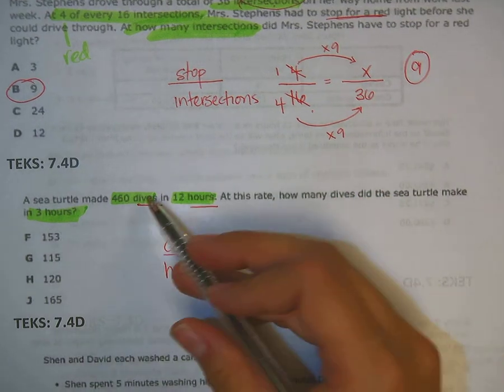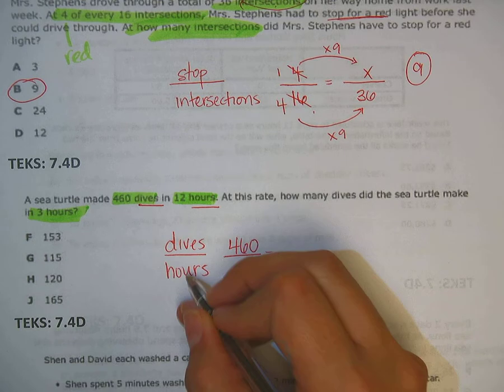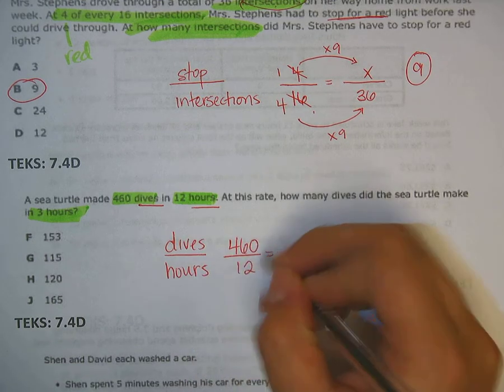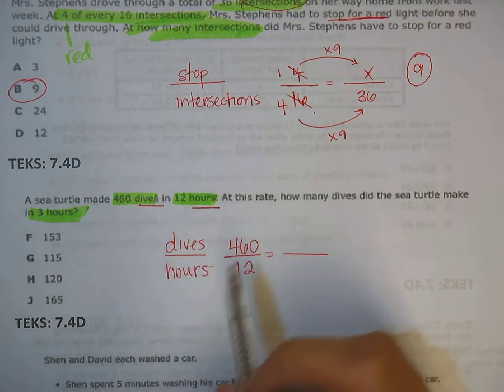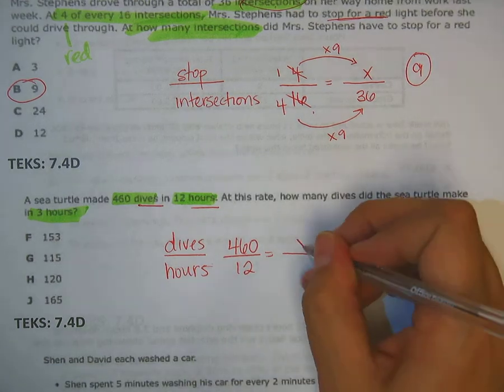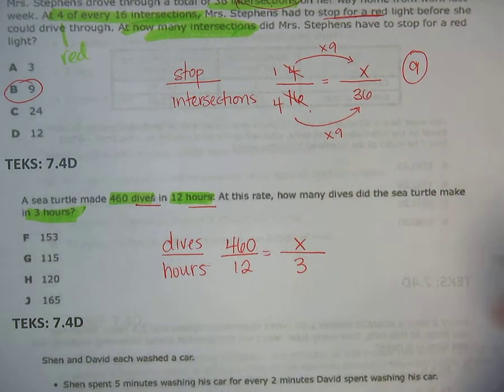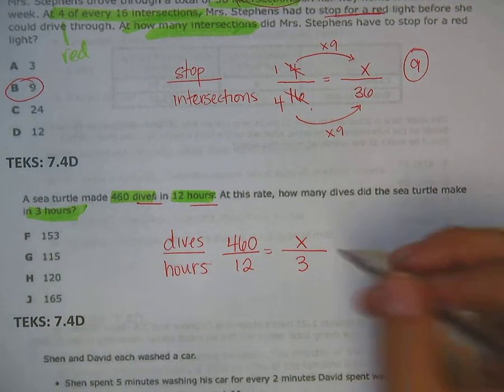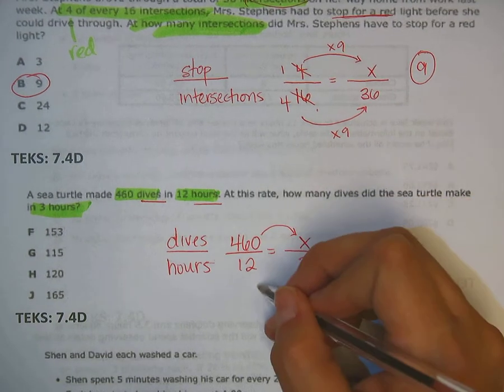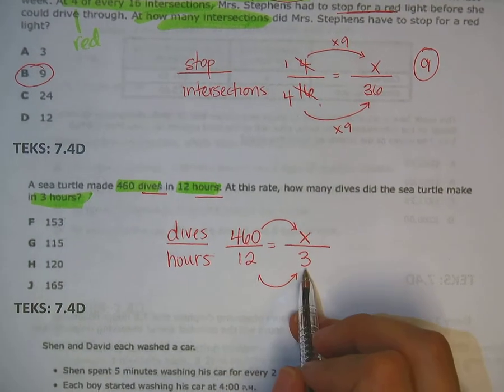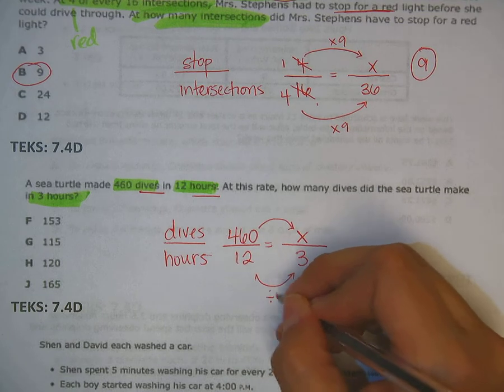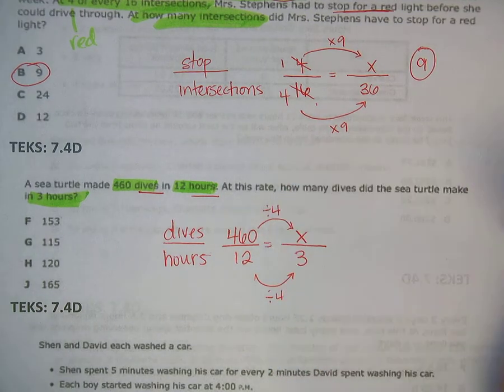The number of dives is 460. I know that goes with the 12 hours because I can clearly read it here. And then it says how many dives, so that's my X, in 3 hours. 3 goes here. Let's see, my arrow always has to point towards my X. Now this is going to be dividing, but that's okay. We could divide by 4, and then up here we'd also divide by 4.